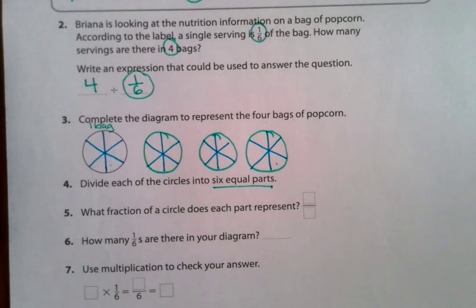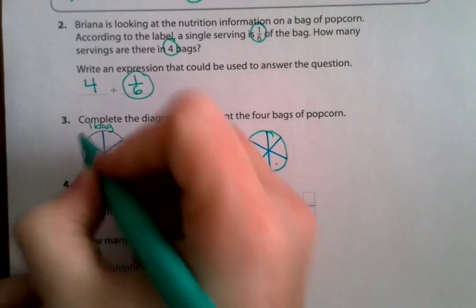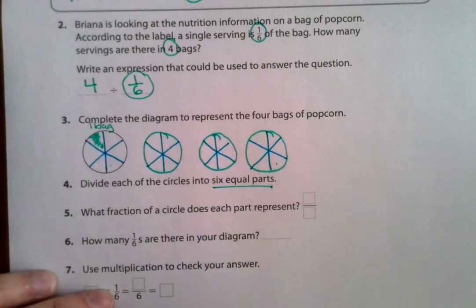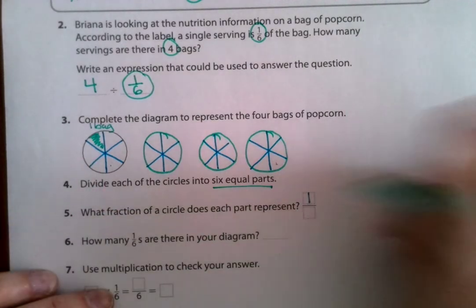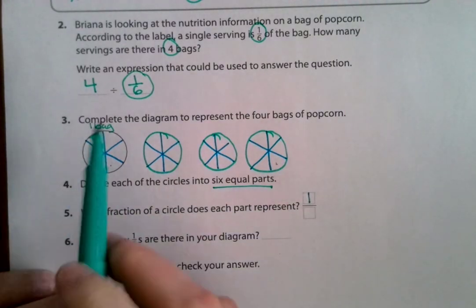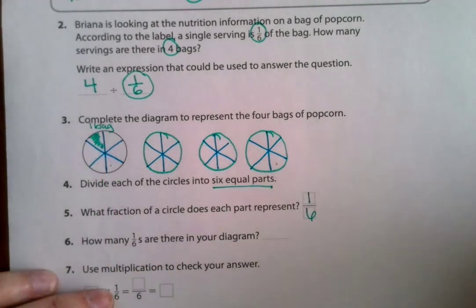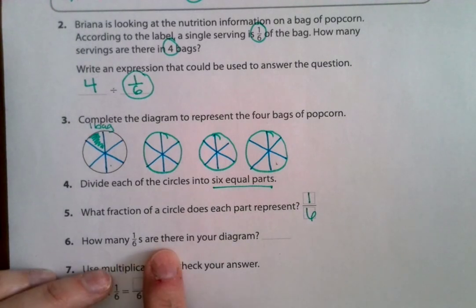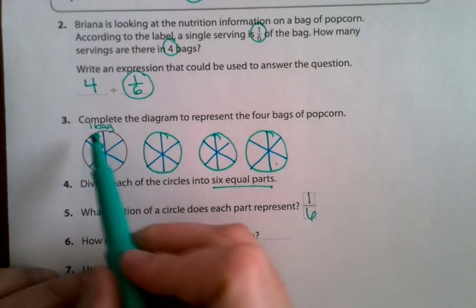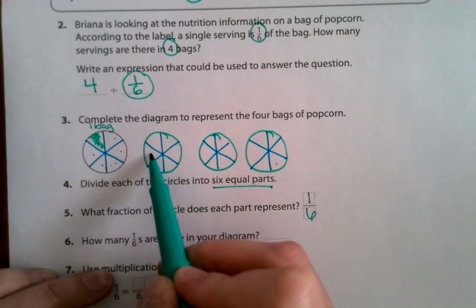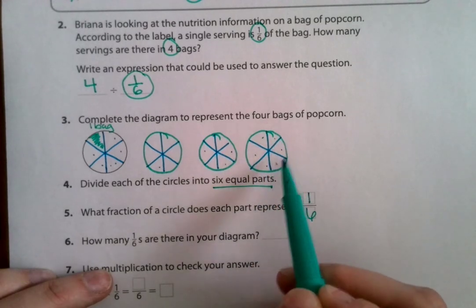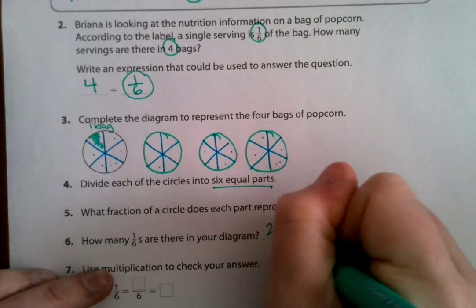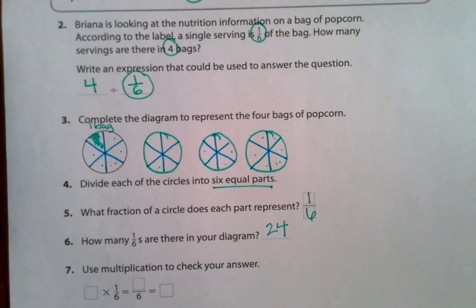What fraction of a circle does each part represent? So I'm just looking at one part. I'm looking at my unit fraction. So each one represents 1/6. Because remember, we divided it into 6. How many 1/6 are there in our diagram? So there's 1, 2, 3, 4, 5, 6, 7, 8, 9, 10, 11, 12, 13, 14, 15, 16, 17, 18, 19, 20, 21, 22, 23, 24. There are 24 1/6. Okay?